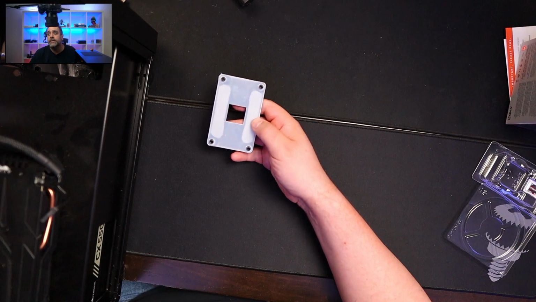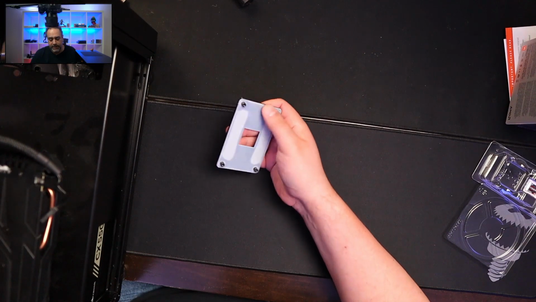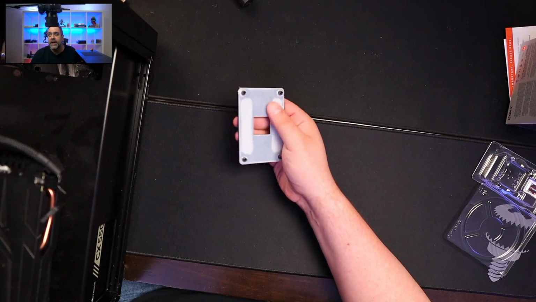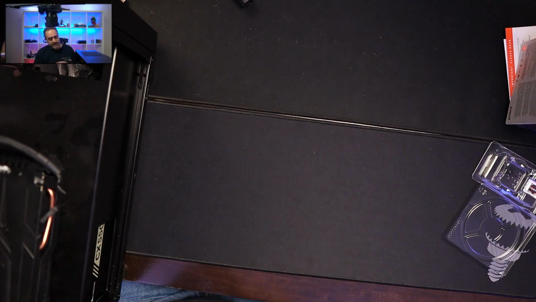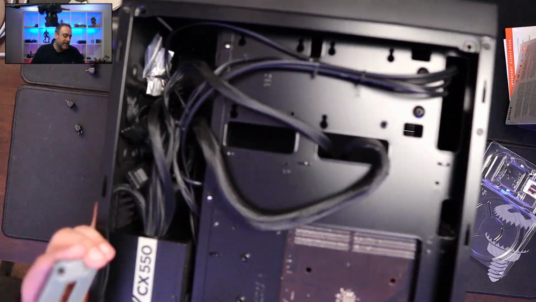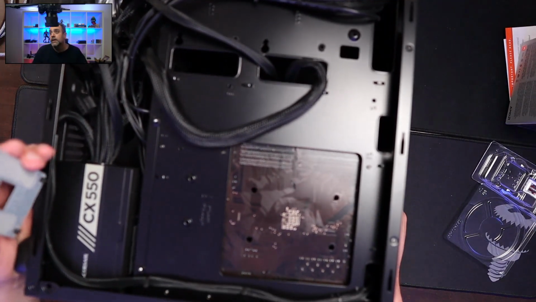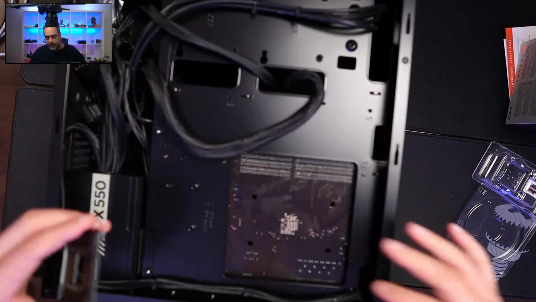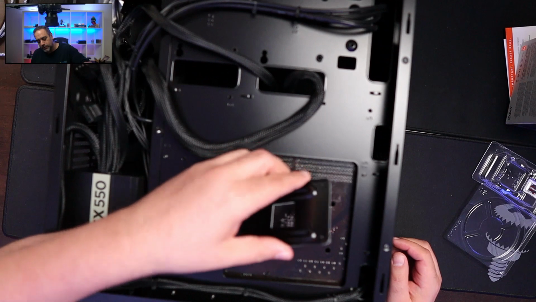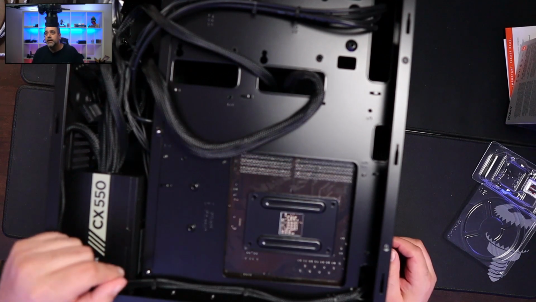Here's what came out. This is just a piece of metal that has the 4 screw holes. That's going to go to the back part of the motherboard. I'm going to put this downwards just so you can see where it is, but I may have to put it back upright so I can actually screw this in. So back here, you'll see the back of the motherboard is exposed. You can put this back in place and put that in the holder.